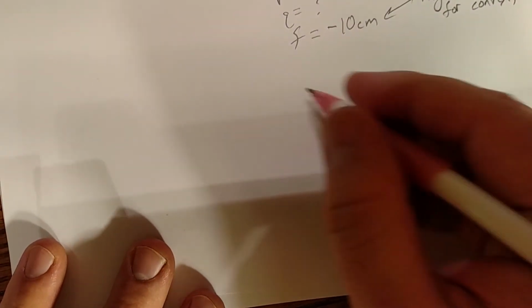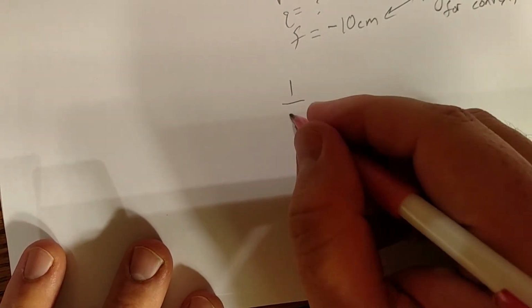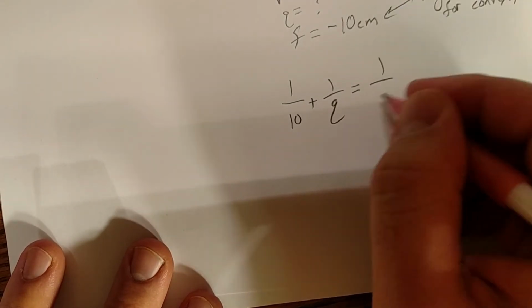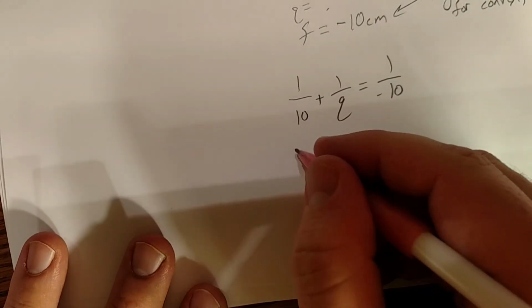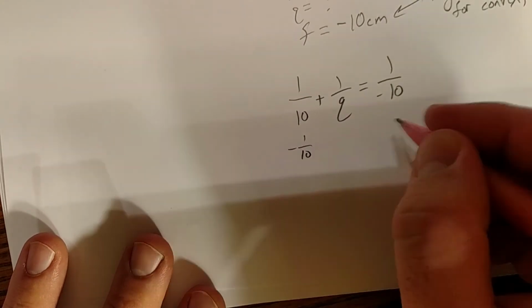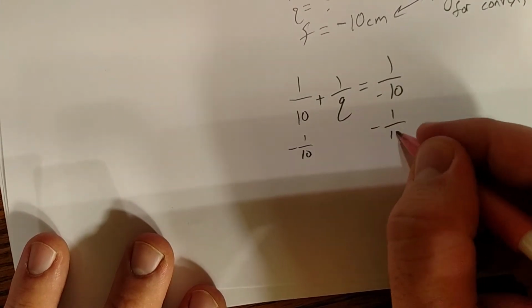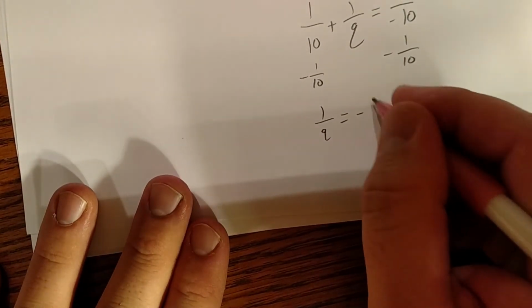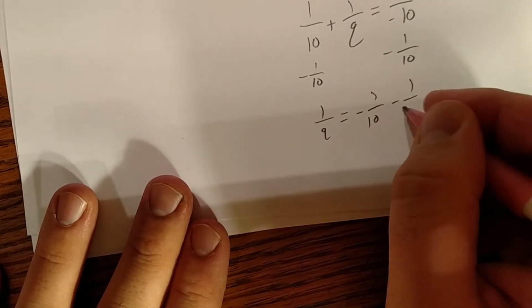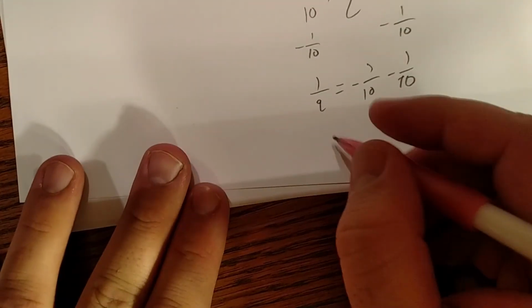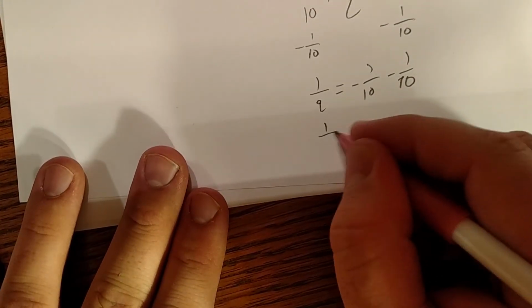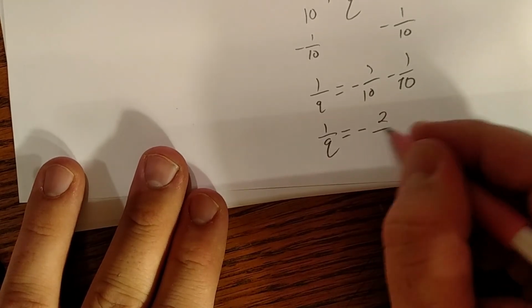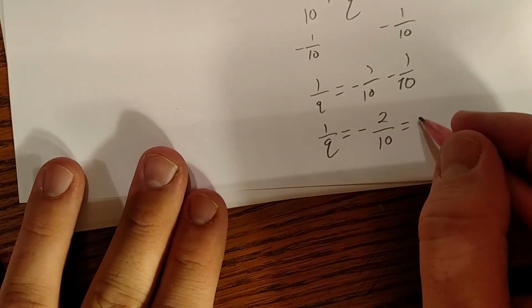Now we plug our numbers into our main equation: 1 over P plus 1 over Q equals 1 over F. Our P is 10, we plug that in, and our F is negative 10, and we plug that in. We're looking for Q. So we subtract off a tenth from both sides, and you will see that we have 1 over Q equals negative a tenth minus a tenth. Hopefully it doesn't take you too awful long to figure out what that is. It's negative 2 tenths. Another way of writing that, of course, is negative 1/5.